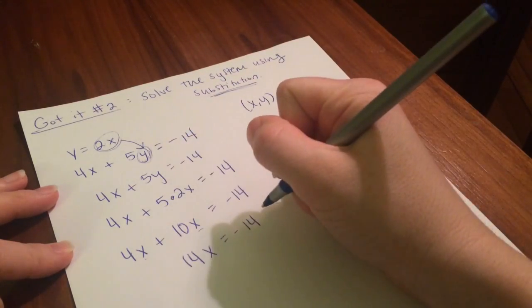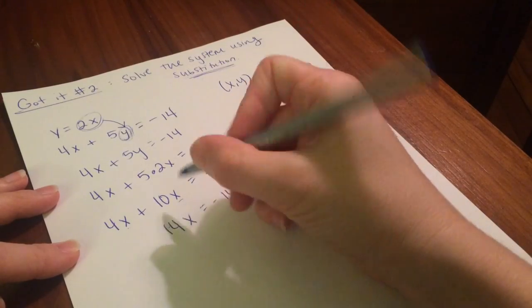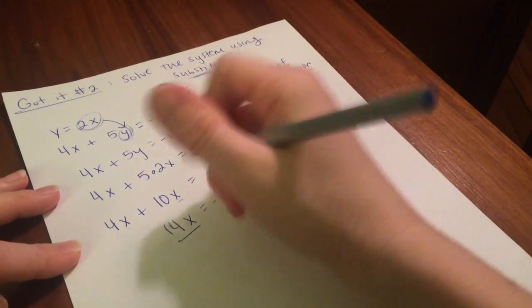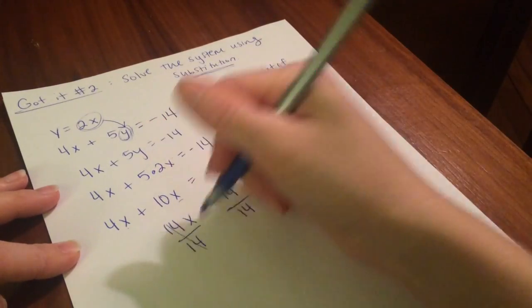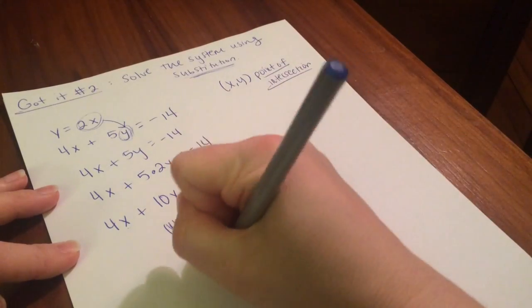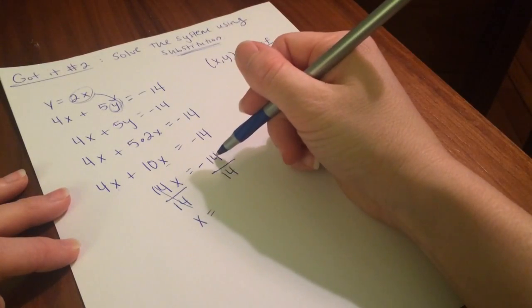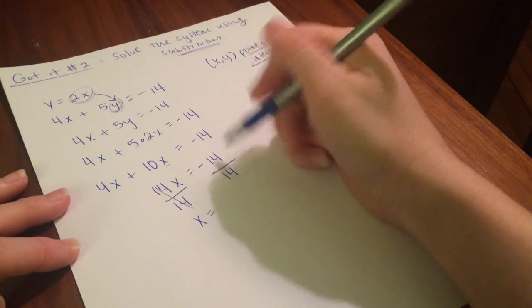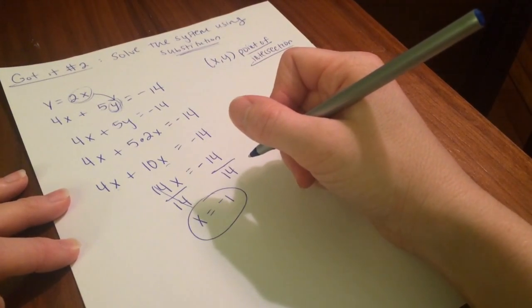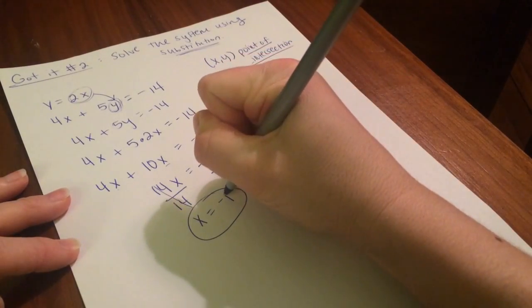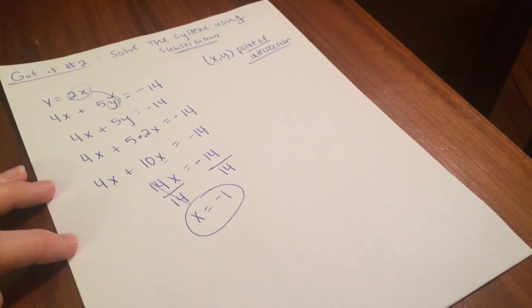This is a one-step equation to solve for x. We have to get rid of the 14. Since 14 is being multiplied by x, to get rid of it, the inverse operation is to divide. Divide both sides. The 14s cancel out, and you're just left with x equals negative 14 divided by 14, which is negative 1. So we just figured out that x equals negative 1.